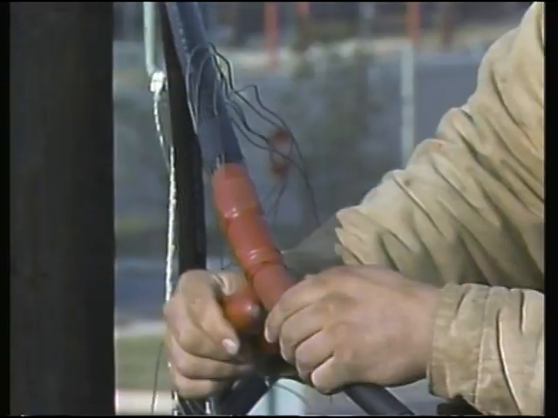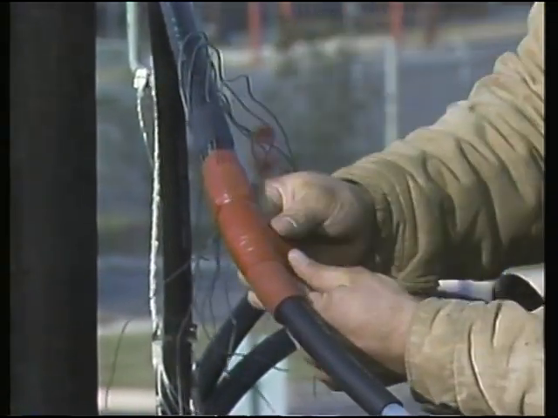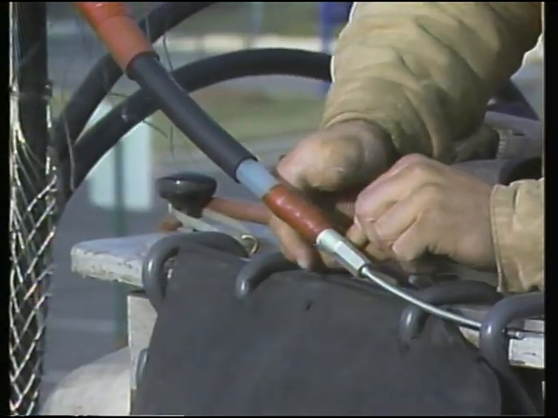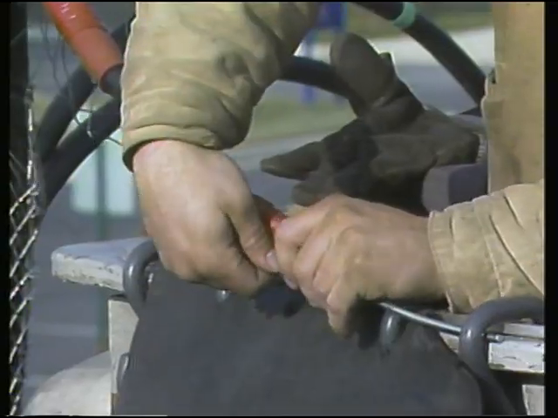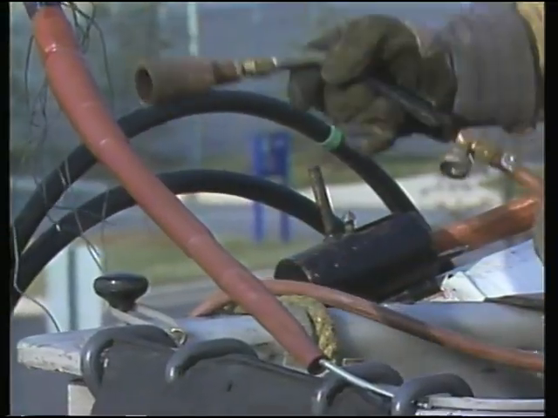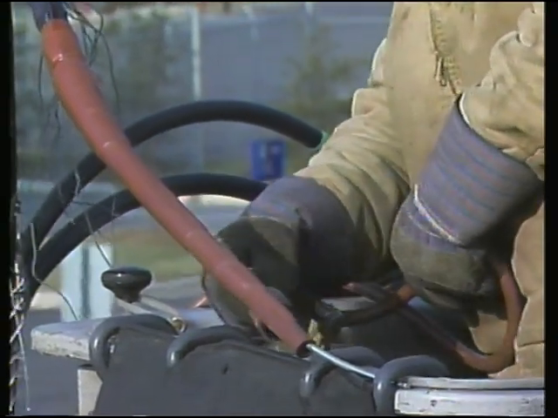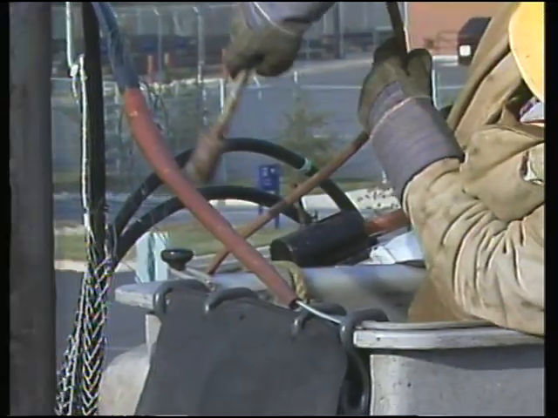Then he applies 2 other layers of red sealing putty. He applies the first layer over the heat shrink tube and the second layer over the connector. This second layer is applied so that it's the same thickness as the cable insulation. Next, the workman applies the final heat shrink tube using the same brushing motion and approved heat source.